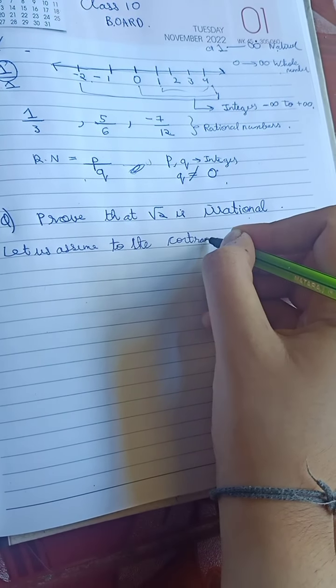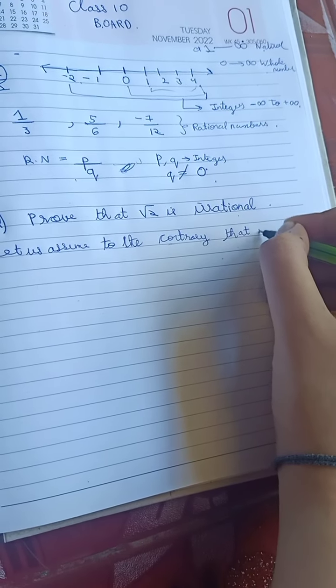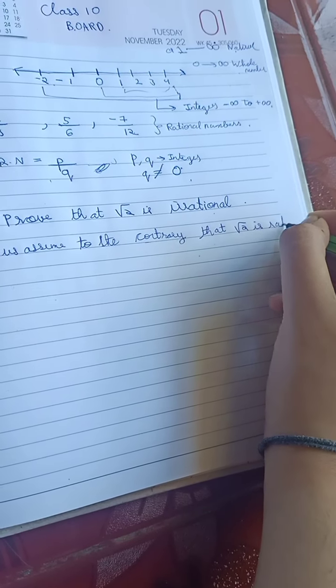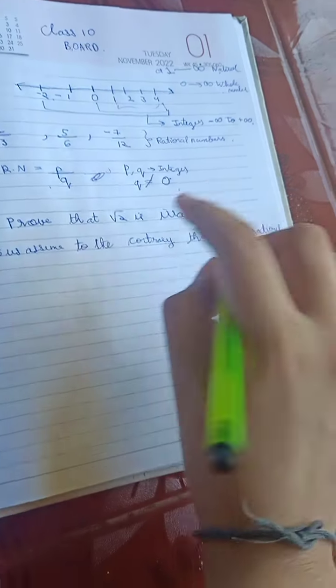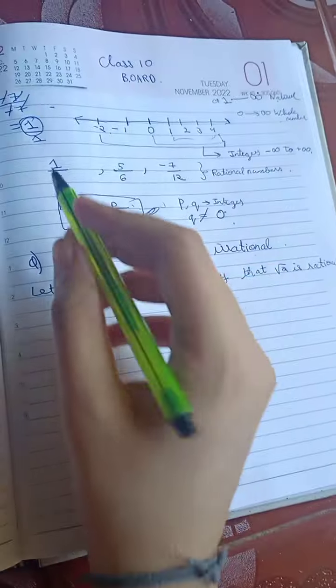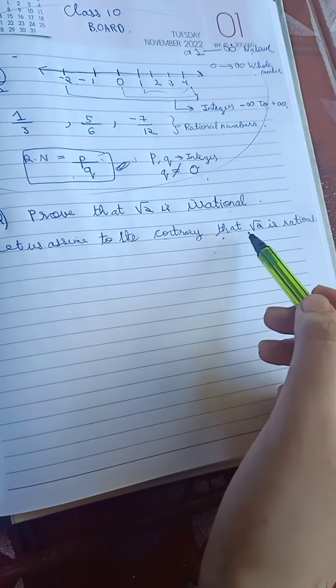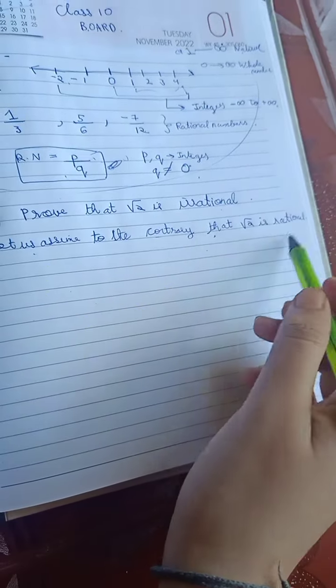So to the contrary, in your mind this is not right, but we are writing it just like a formality, that root 2 is rational. So what we are assuming is that root 2 is rational. Now what I had told you, the definition of rational numbers, you don't have to write anything from here, you have to start from here. Let us assume, to the contrary, that root 2 is rational.